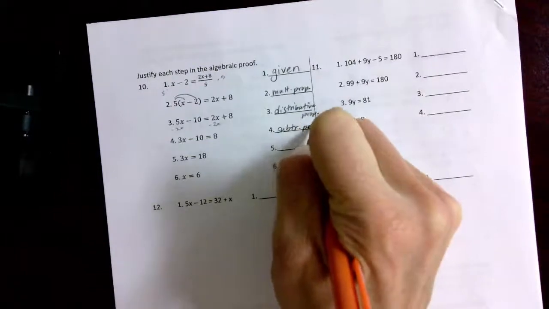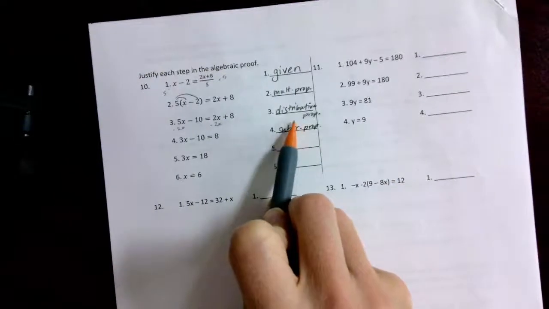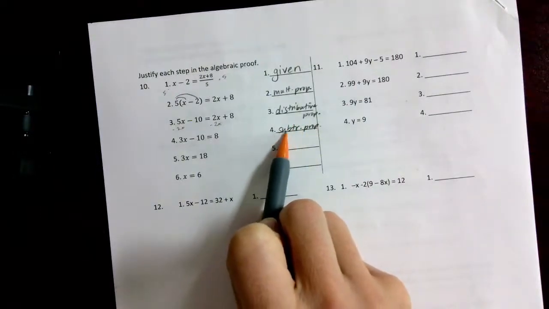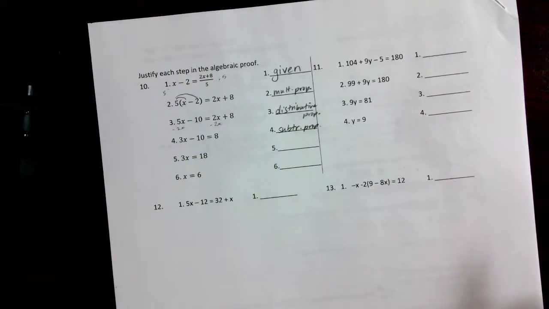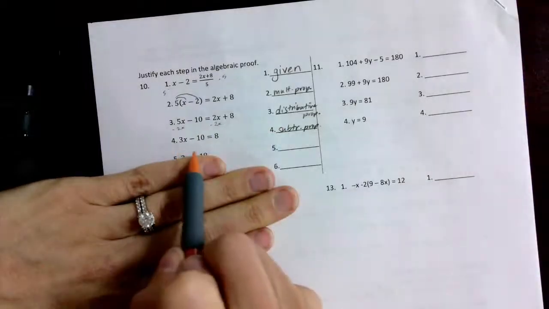It's okay with me if you want to abbreviate. Just make sure you abbreviate far enough that I know you're using subtraction and not substitution. If you just write sub property, I don't know which one you're using, and I'm not going to guess. Okay? All right, from this next step, what would you do to solve?